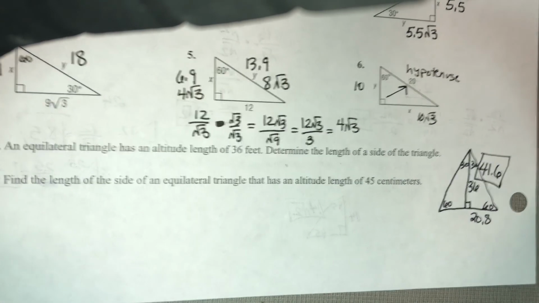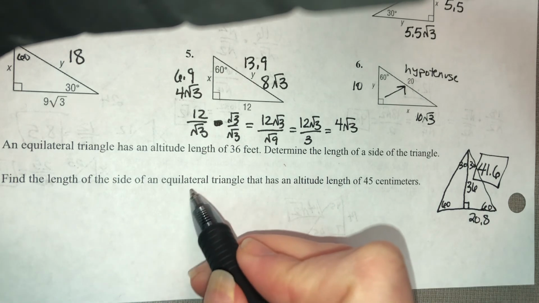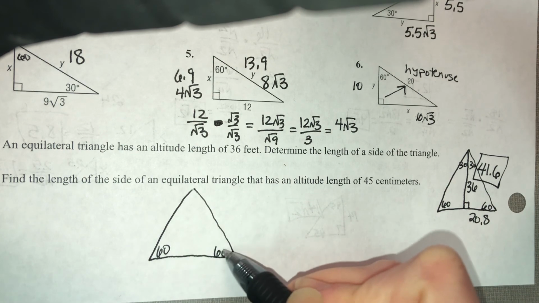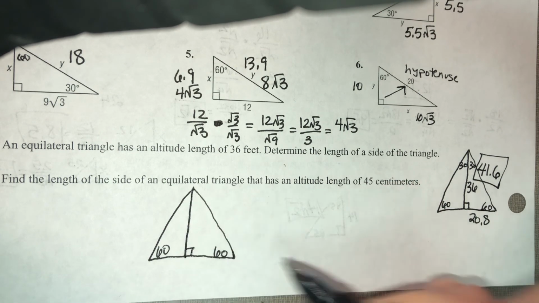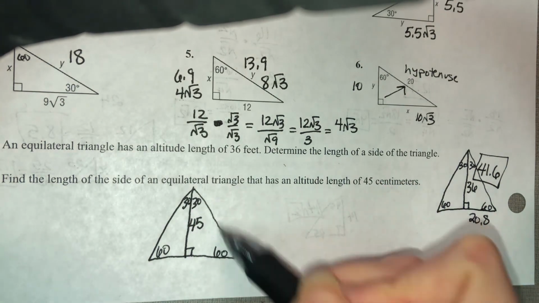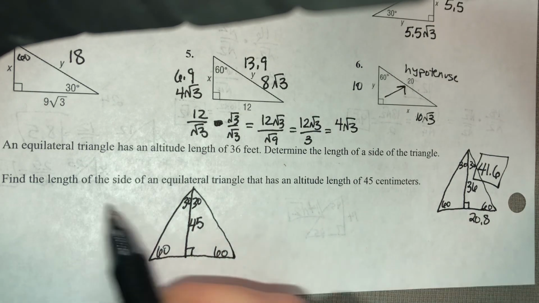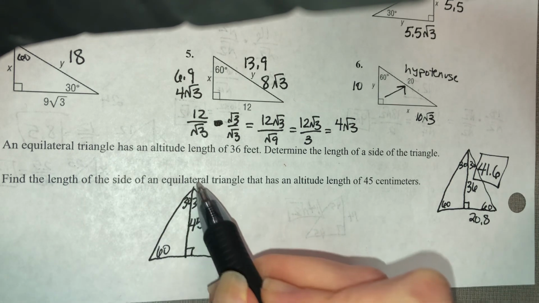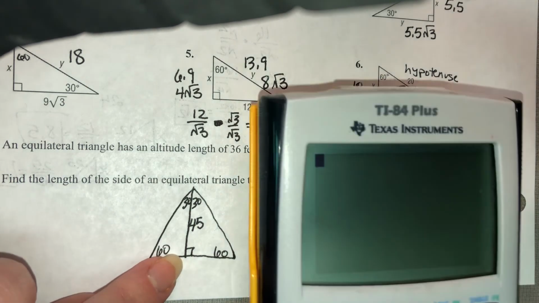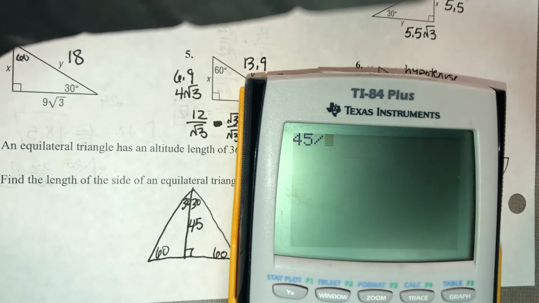Okay, number 8. Find the length of the side of an equilateral triangle that has an altitude length of 45 centimeters. This is the same kind of problem we just did. 60, 60, I'm going to draw that altitude, that height on here, it's 45. This is a 30-degree angle, this is a 30-degree. And we're trying to find the length of the hypotenuse of our right triangle, which is the same thing as the length of the side of the big equilateral triangle. So we're going to start by taking the length of the long leg, 45, and dividing it by the square root of 3.